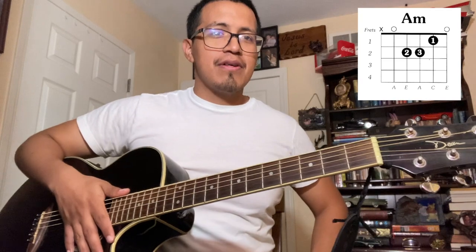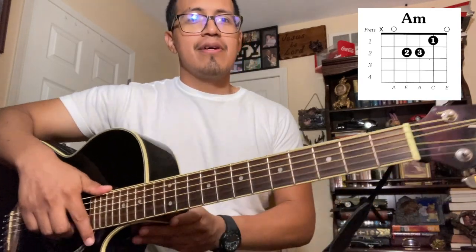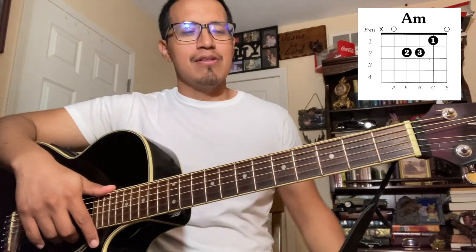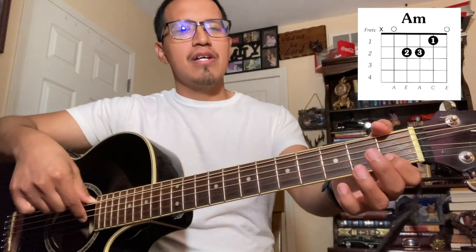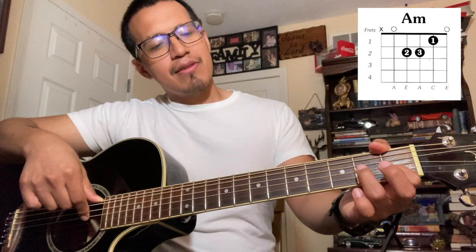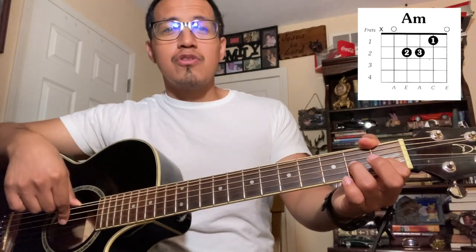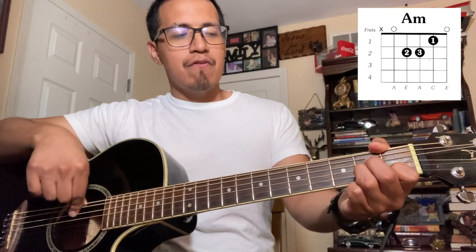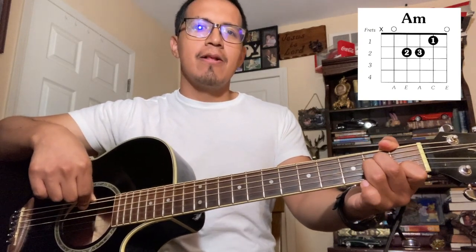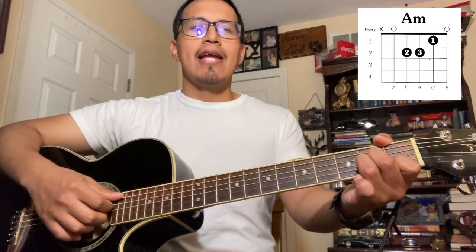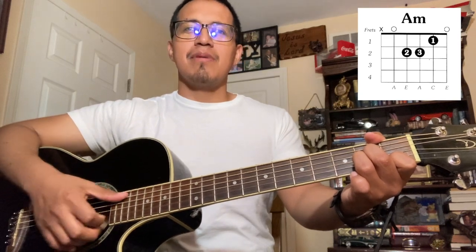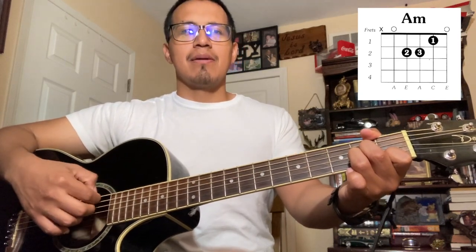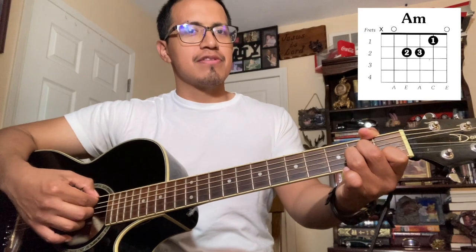Okay, so now let's do the long way. Let's say all my fingers are out of the fretboard, and I need to play A minor. So I'm going to take my index finger, I'm going to go to the 2nd string, 1st fret. I'm going to take the ring finger, I'm going to go to the 3rd string, 2nd fret. And I'm going to take my middle finger, 4th string, 2nd fret. And I'm going to skip the top string because my root is A, and then I'm going to play the rest of the strings.